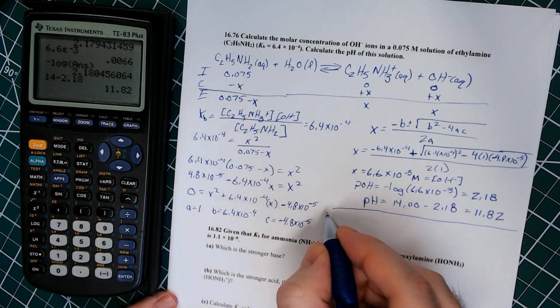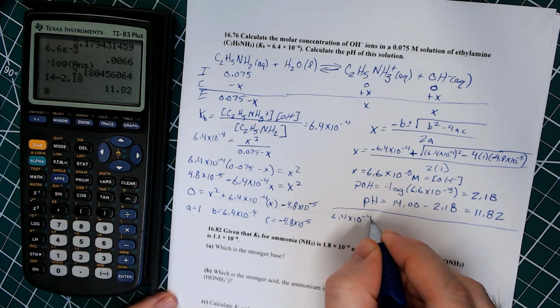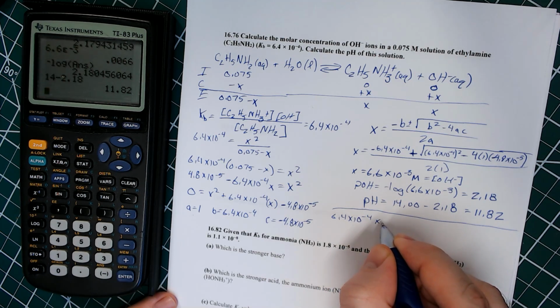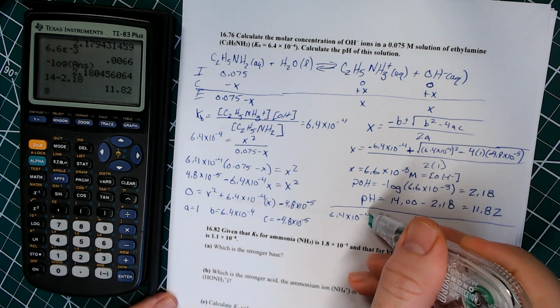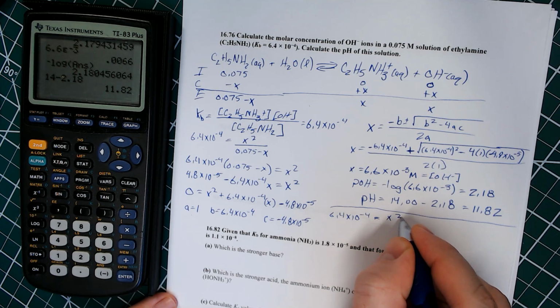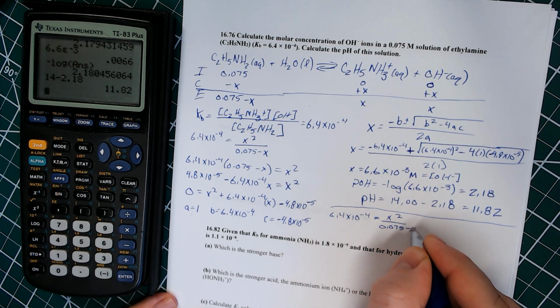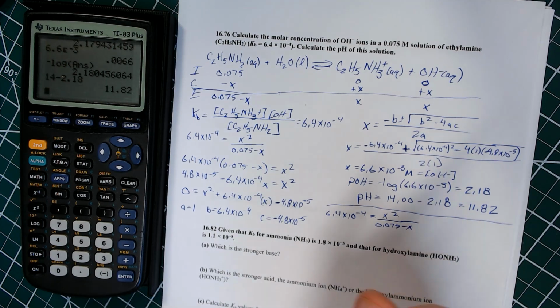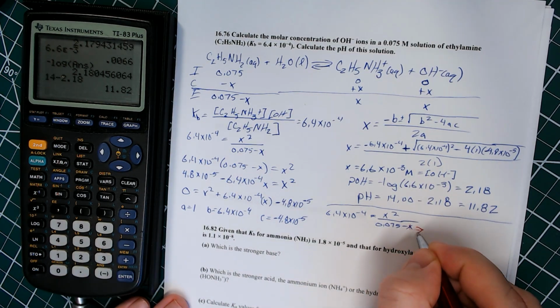Let's take this. So 6.4 times 10 to the negative 4 is equal to x squared over 0.075 minus x. Well, let's just for a moment go crazy and neglect that x anyway.